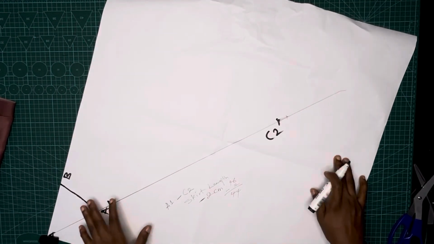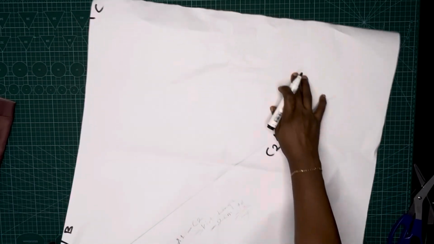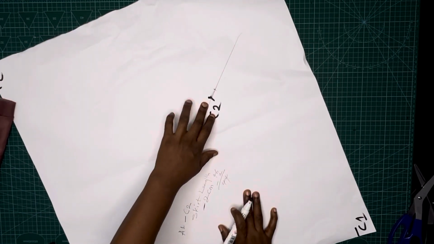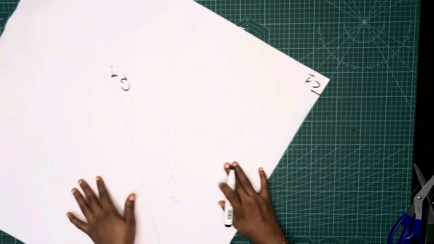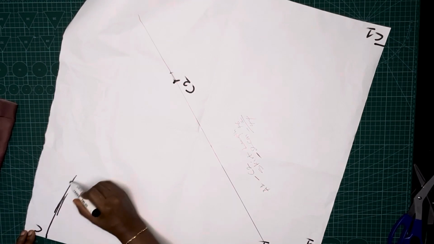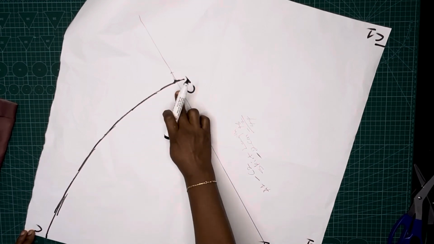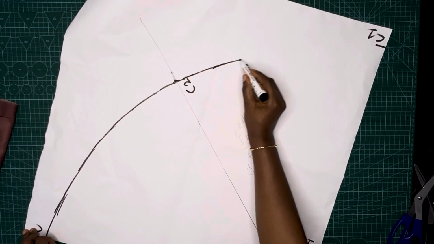So after doing this, what you do next is to connect the points. You see, we have our C. Let me show us that. We have our C, we have our C2, and we have our C1. So what we'll do next is to connect the points from C to C2, then from C2 to C1, just like this.